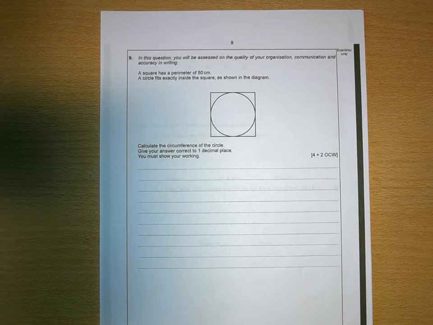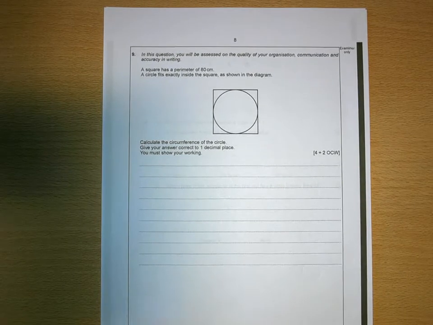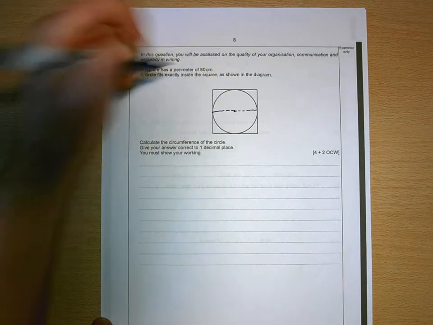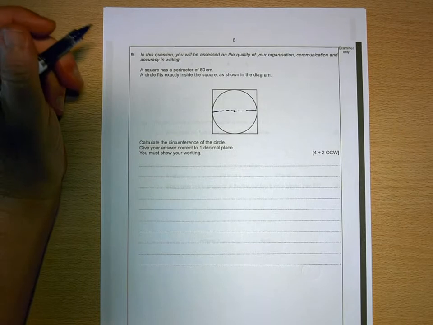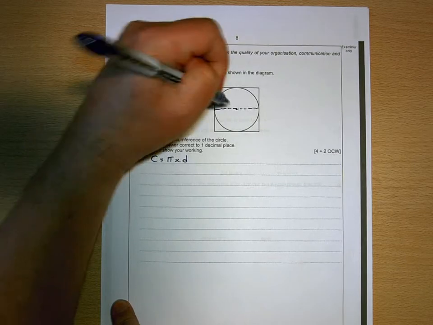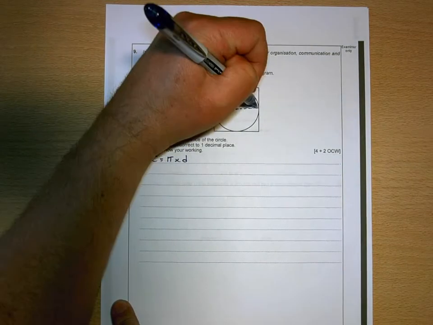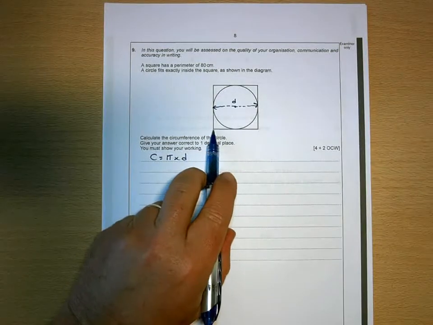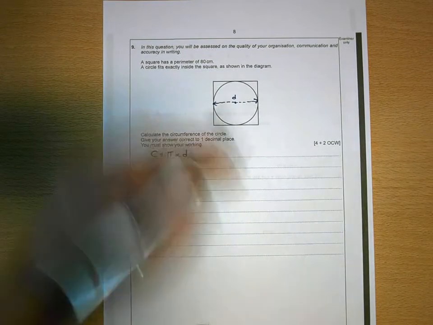So a square has a perimeter of 80 centimeters. A circle fits exactly inside the square as shown in the diagram. Calculate the circumference of the circle. So the circumference of a circle is pi times its diameter. The diameter of the circle is going to equal the length of the side of the square.